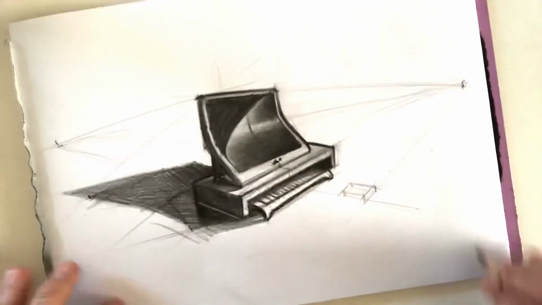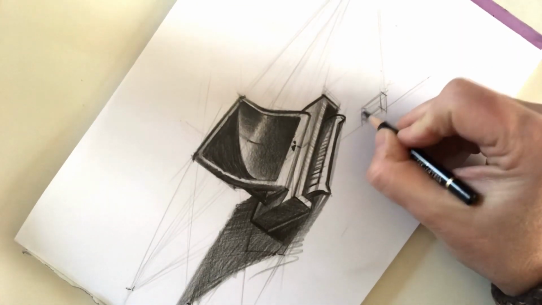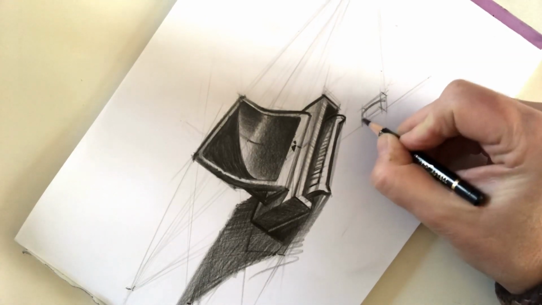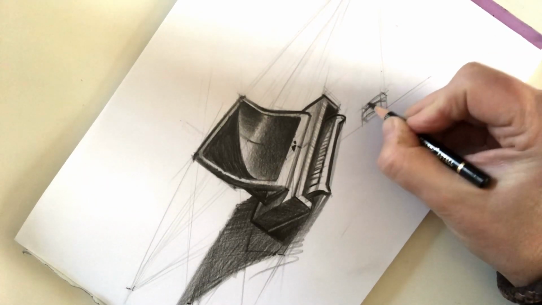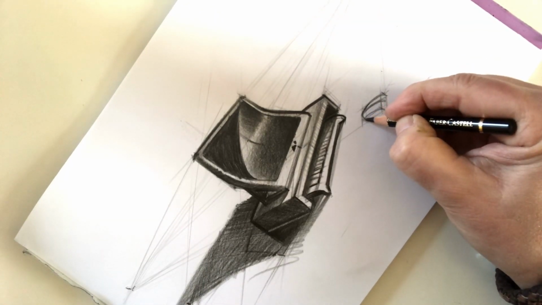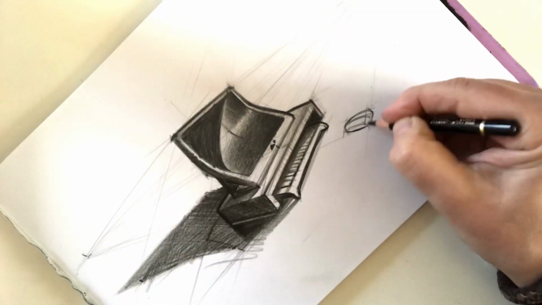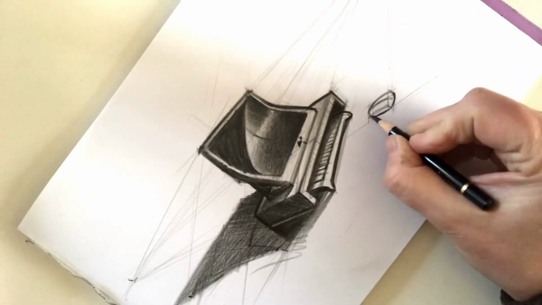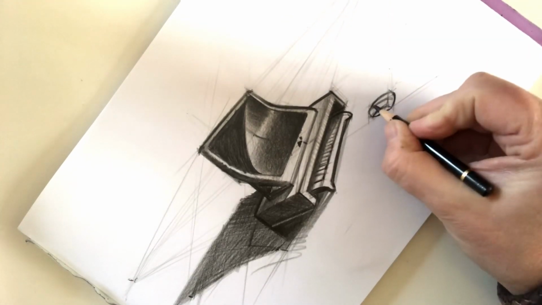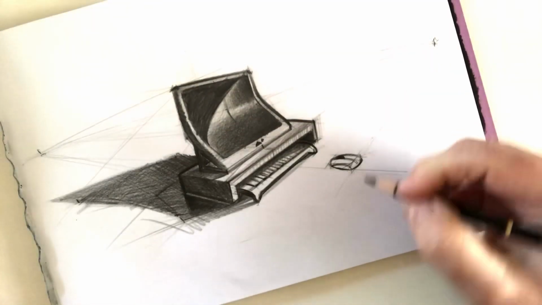But now we're gonna make it something. You see, we can make a mouse.